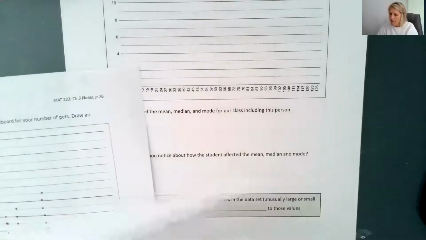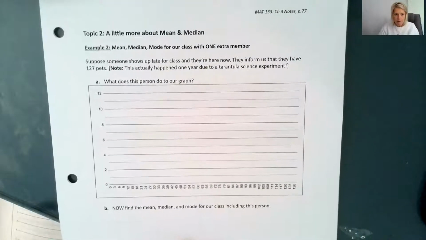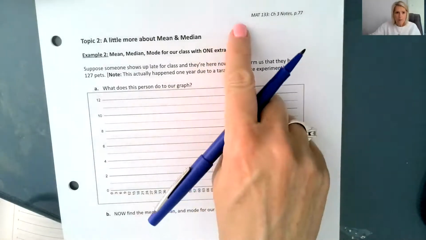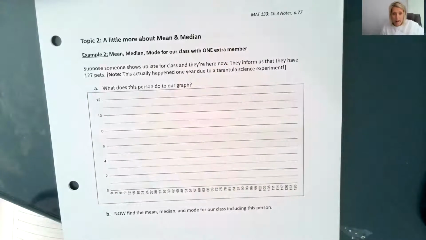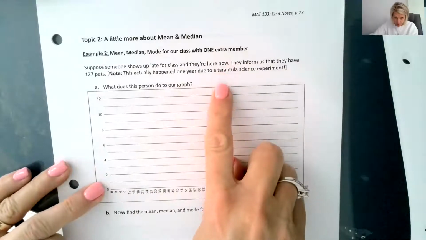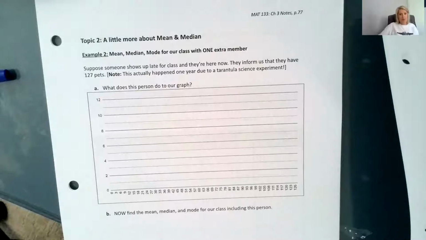Okay. So topic 2, a little bit more about the mean and median. The mean, median, and mode for our class was 1. Extra member: someone shows up and informs us that they have 127 pets. This actually happened one time. This was my student. She had a bunch of tarantulas. Yes, it was pretty funny.